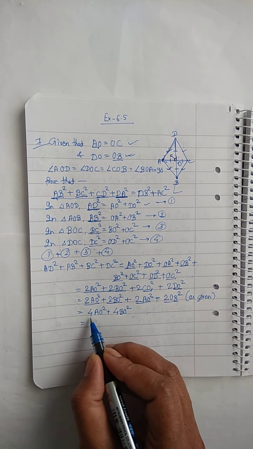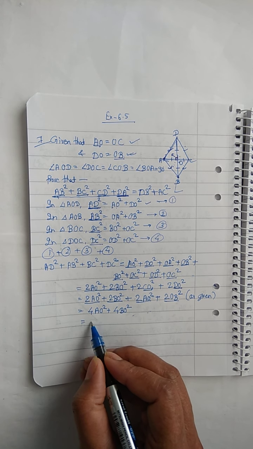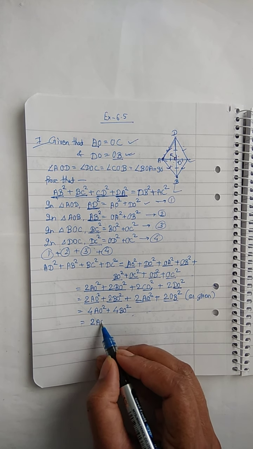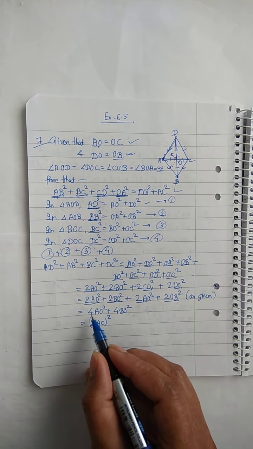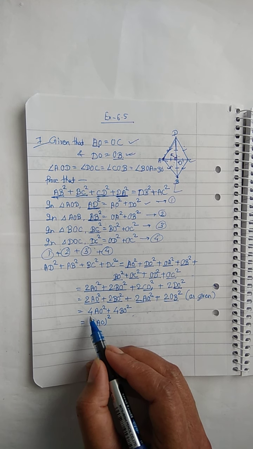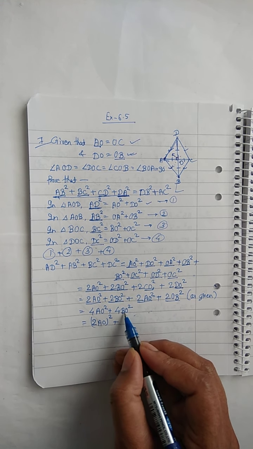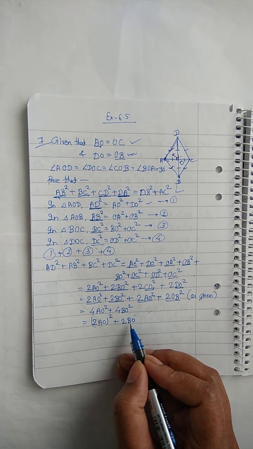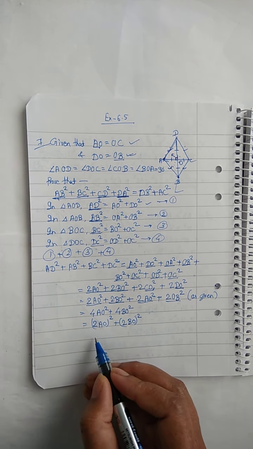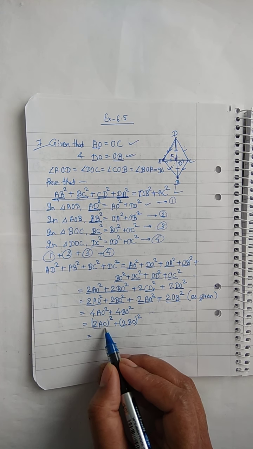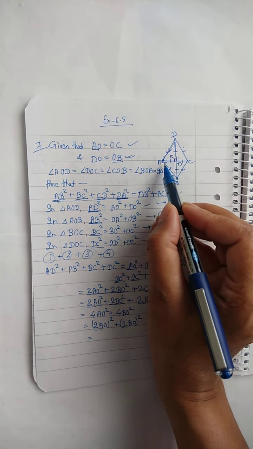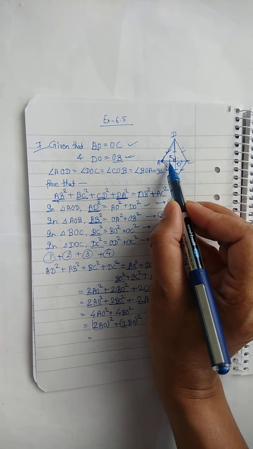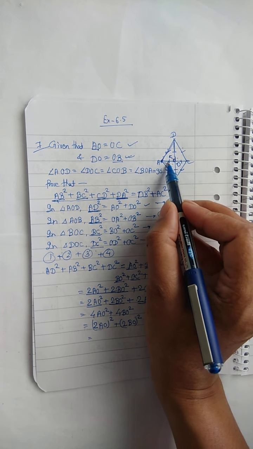Now instead of 4, can we write 2 square? Because 2 square is 4. So (2AO) whole square, can we write down? Yes, because for 4 we can use 2 square, okay? Same thing here also, (2BO) whole square, okay? Now what is twice of AO? From here, see, twice of AO is AC, right? Because the diagonals bisect each other, right?